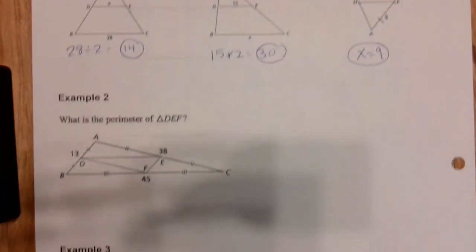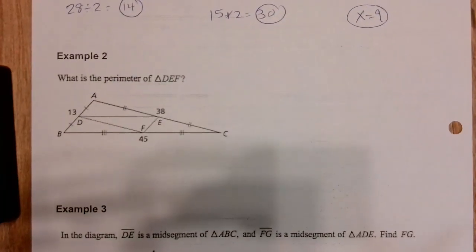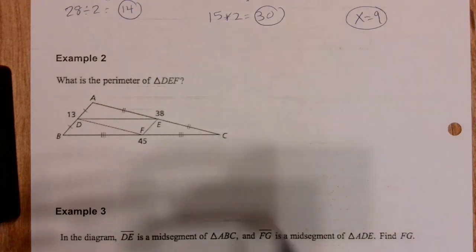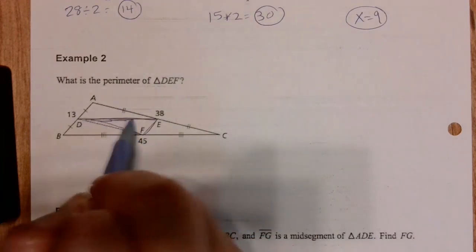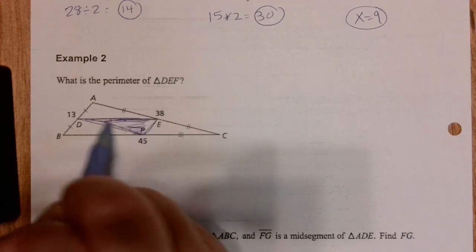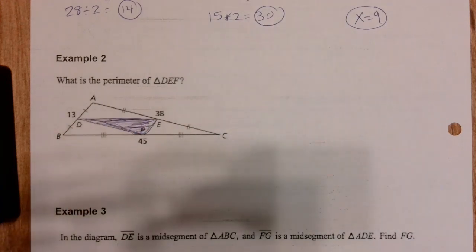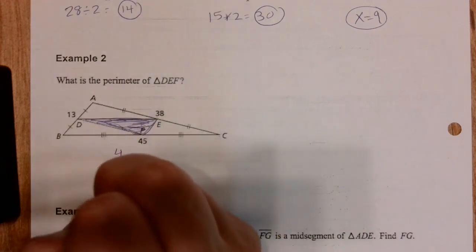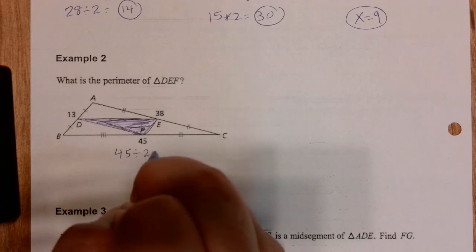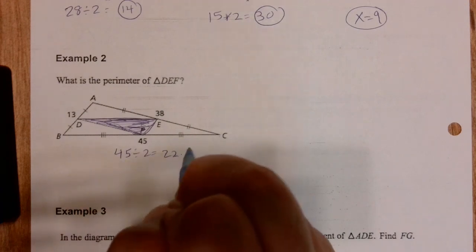All right, example 2. What is the perimeter of triangle DEF? Triangle DEF is this triangle in the middle. This is the one we're trying to find the perimeter of. Let's see here. We are told B to C is 45. That means D to E is half of that. 45 divided by 2 is 22.5.